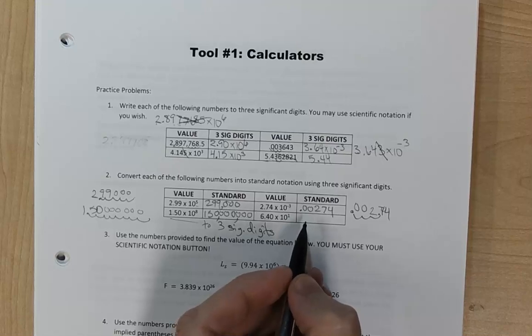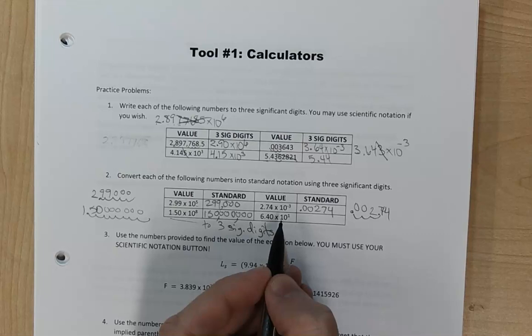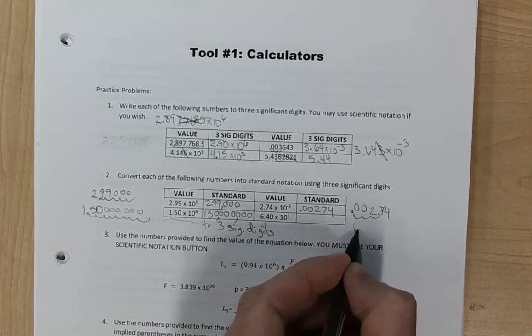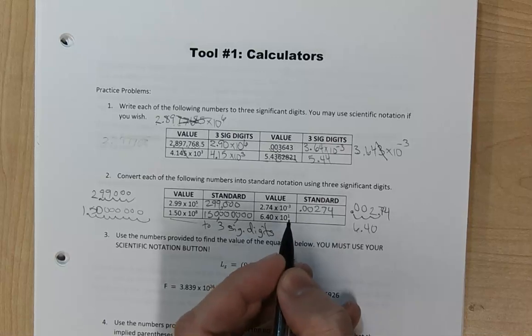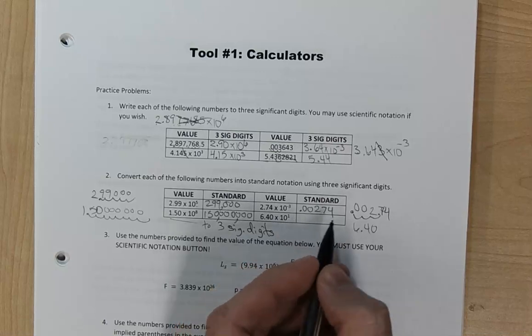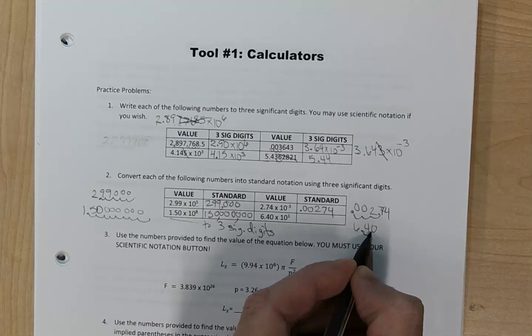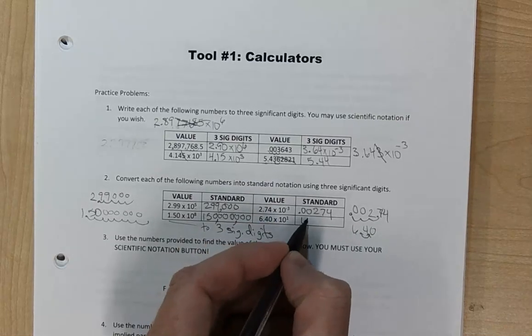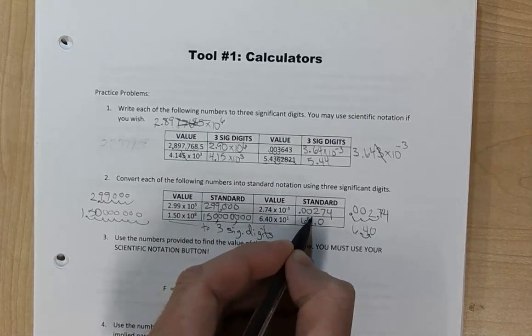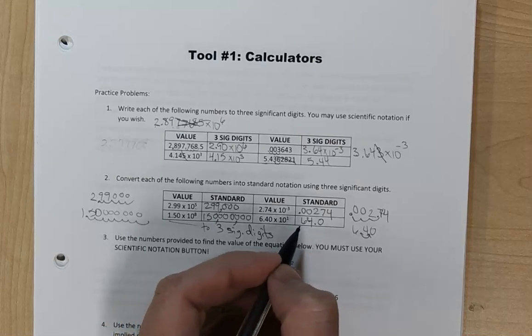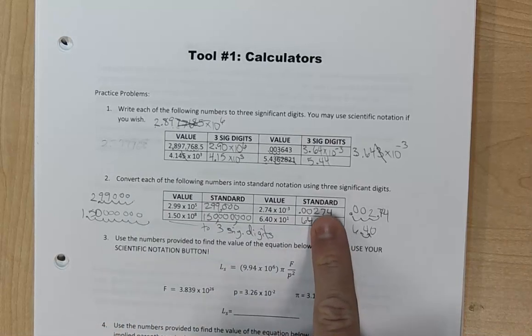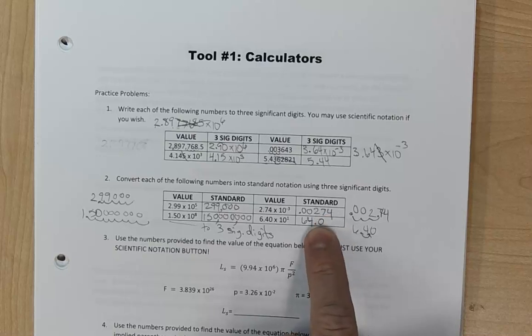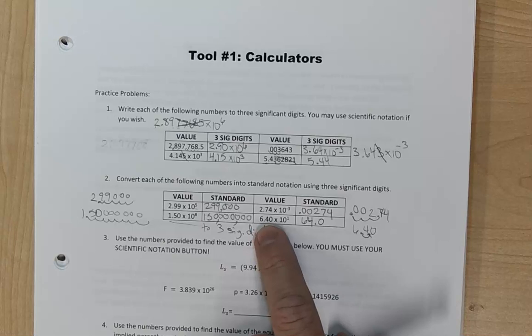Okay, how about this last one here? 6.40 times 10 to the 1. So I'm going to move the decimal 1 place to the right to convert it back into standard notation. So it becomes 64.0. And notice, not 64, right? Because if I just said 64, I'd be lying to you. I would be saying, oh, my measurement wasn't as good. I only have 2 significant digits. Nah, right? You had 3 significant digits here.